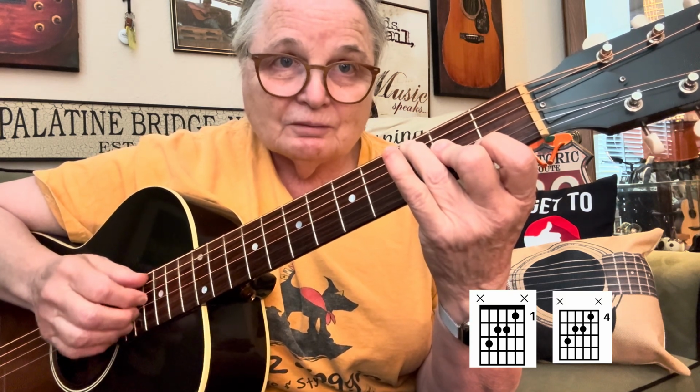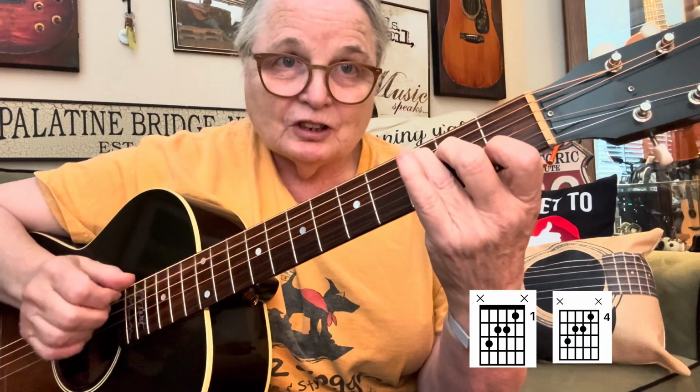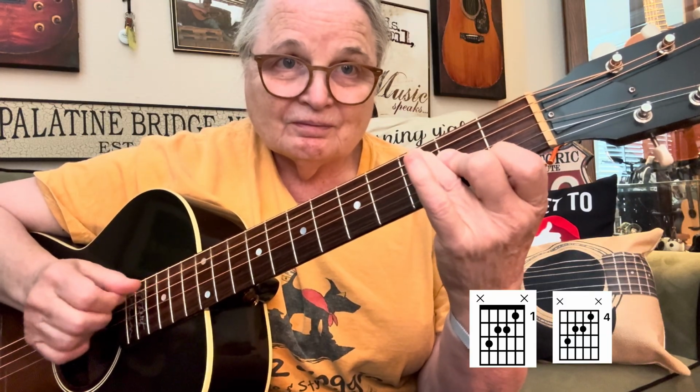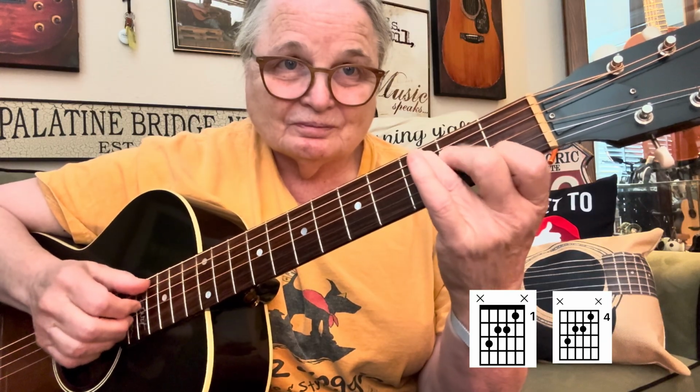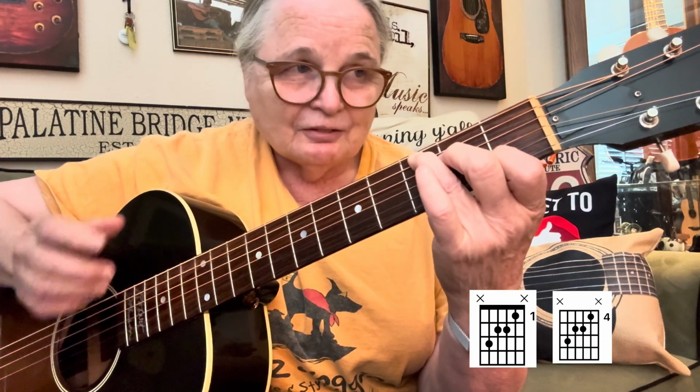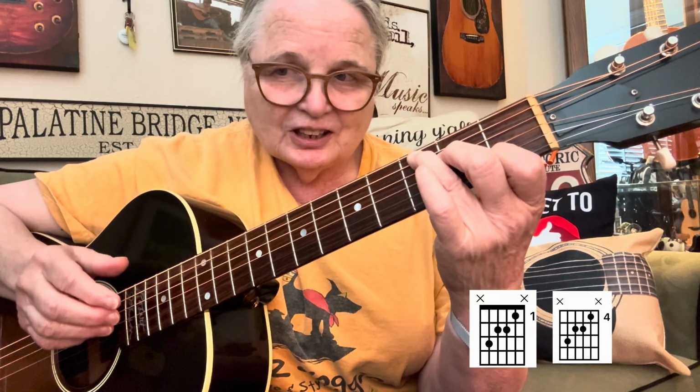But let me show you the shape, okay? So it starts out with a C chord, okay? And all you have to do is take this middle finger and just roll it over to the 3rd string, 2nd fret. See, here would be C, right? Okay, all right. I forgot what they call it. I think it's C6 or something. I don't know. I'll put it up there. I'll look it up and give you the name for it, just in case you want that.